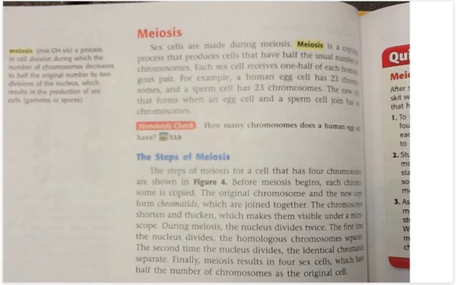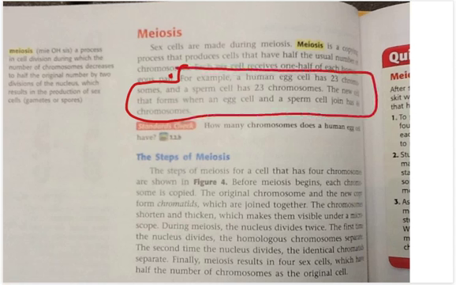Okay, continuing on. I'm going to start right here. For example, a human egg cell has 23 chromosomes, and a sperm cell has 23 chromosomes. The new cell that forms when the egg and the sperm cell join has 46 chromosomes. So now write one sentence that summarizes these sentences. Go ahead and pause it.